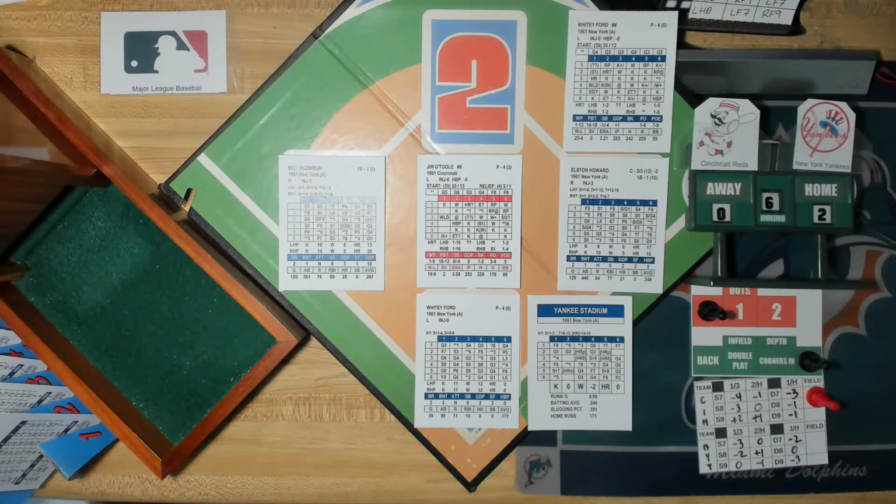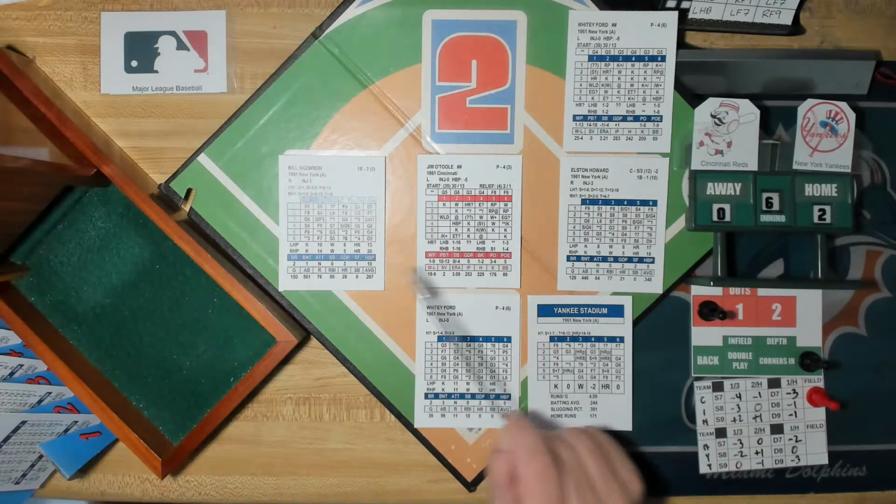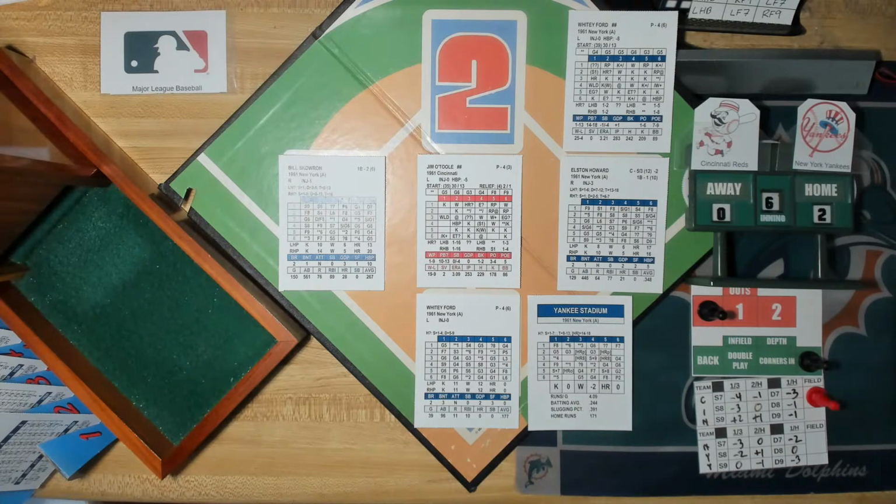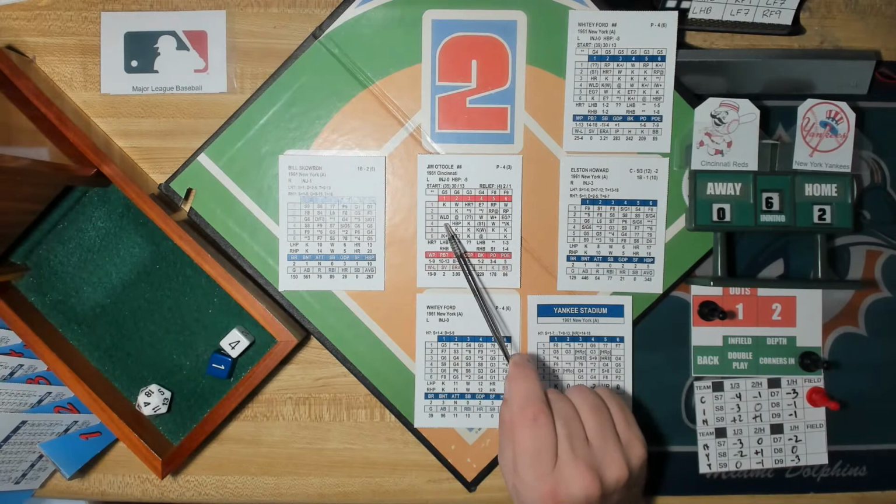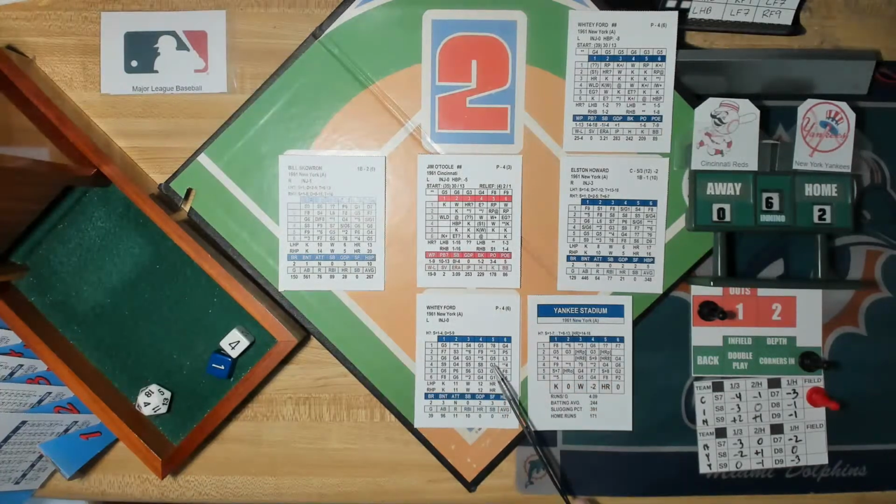They're not going to take a chance on a failed double play. So O'Toole will go ahead and make a pitch. We'll do a strategy roll first. That is an 11, nothing happening. Nothing from Elston Howard and nothing from Scalron. O'Toole will make a pitch, and that is a 1-4. That is a blank. Nothing here on O'Toole's card, so we go to Ford's card. Ford gets the swing. 5-6.